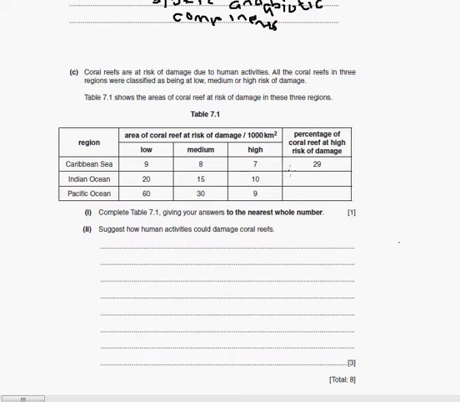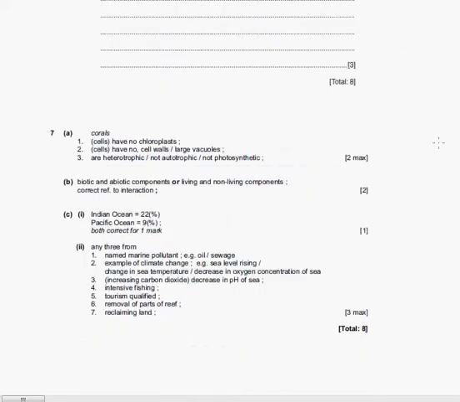Here we do 10 divided by 25, and this will be 65, right? 10 divided by 65, which if I use my calculator, we get around 0.15.